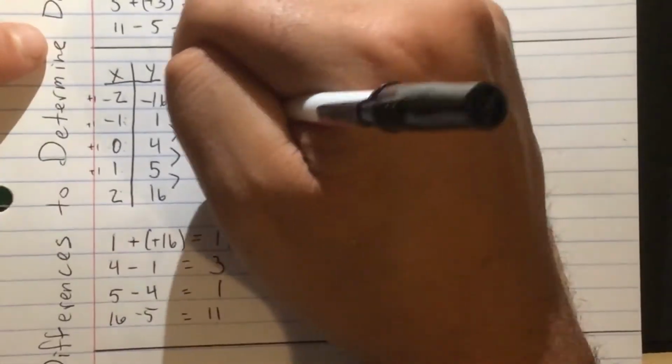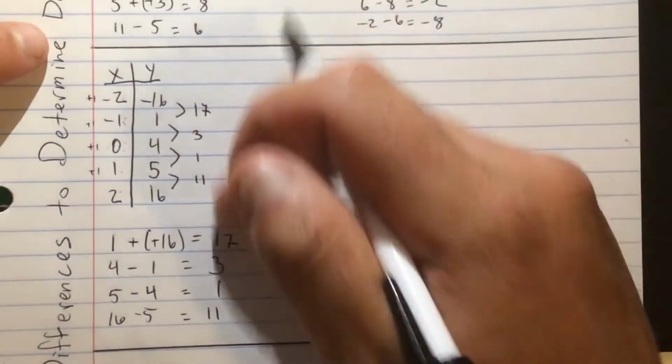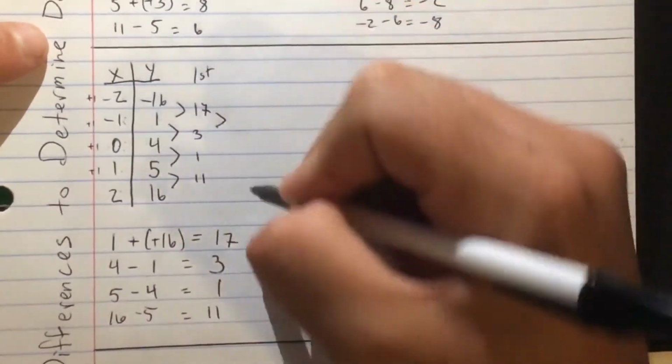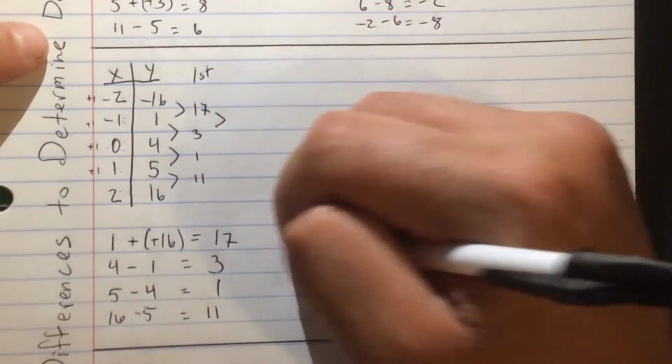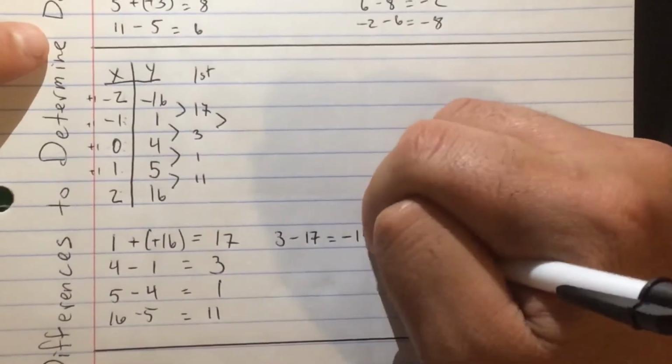Oh, let's put these in here. Sorry, 17, 3, 1, and 11. These are not the same number. This is our first difference, so we can go ahead and try it again. We have a 3 and 17, so that would be 3 minus 17. This would give us a -14.